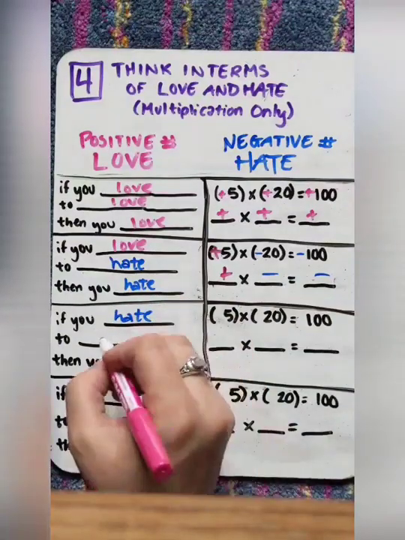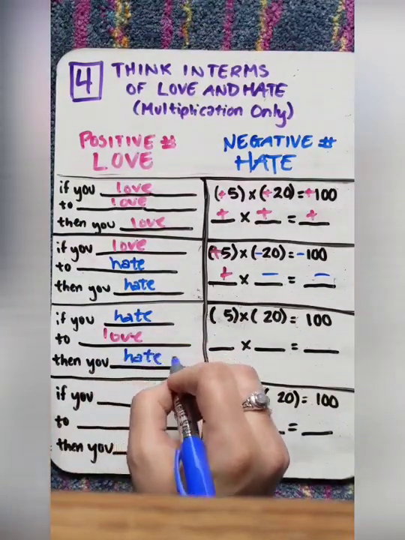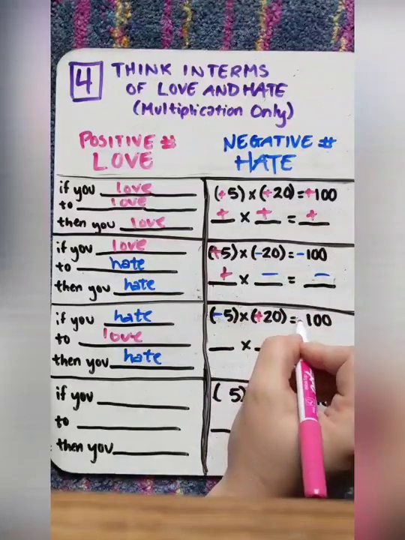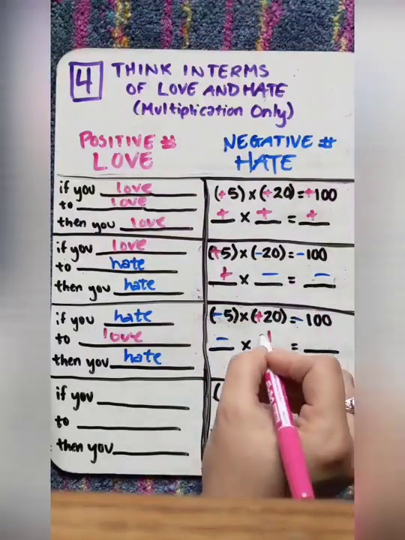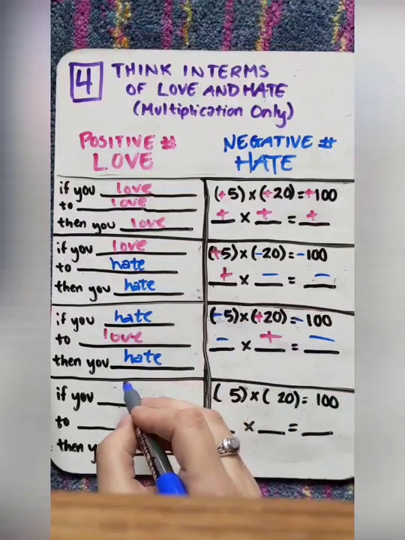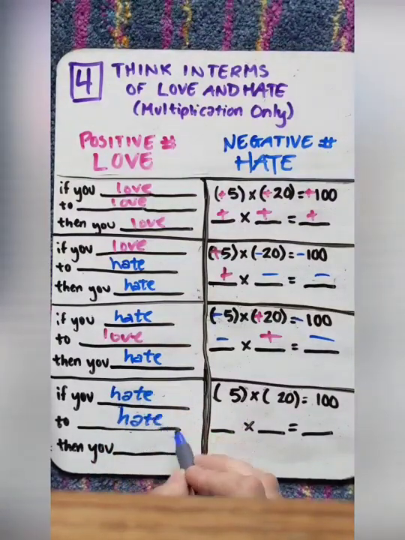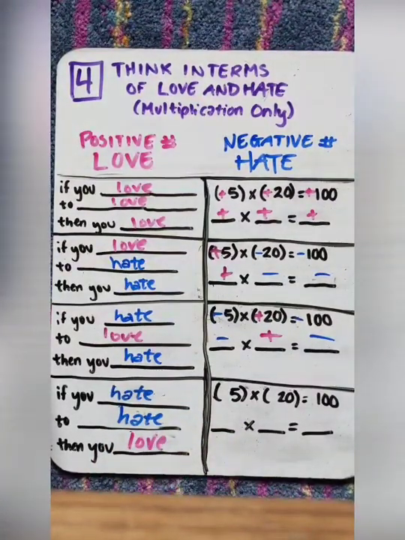If you hate to love, then you hate. So if you multiply a negative number by a positive number, the result will be a negative number. If you hate to hate, then you love. So if you multiply a negative number by a negative number, the result will be a positive number.